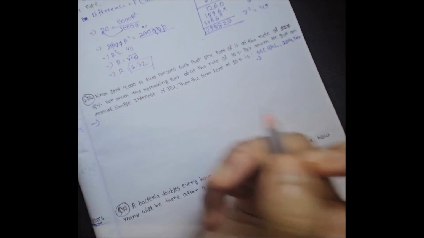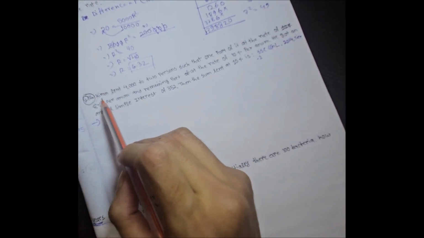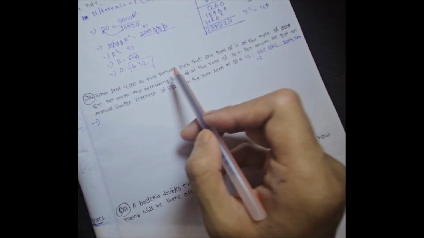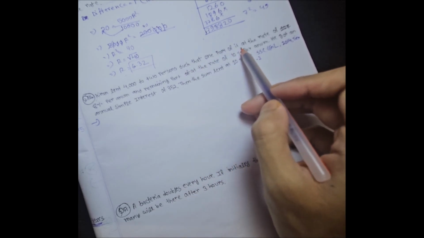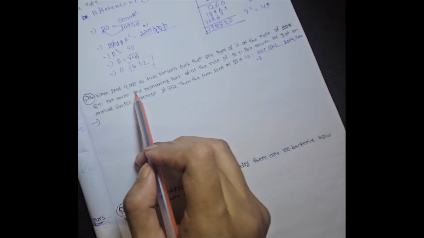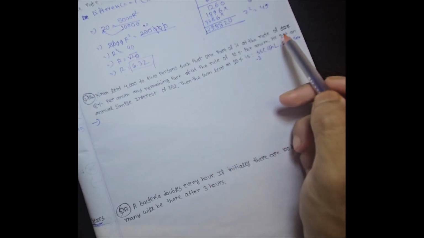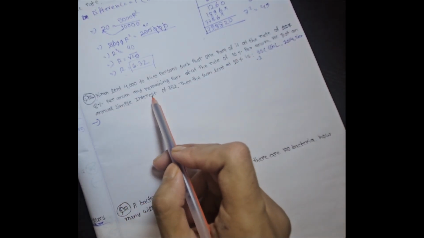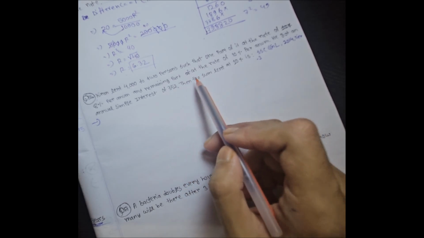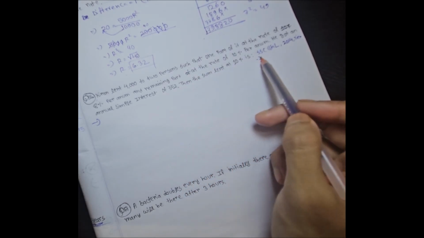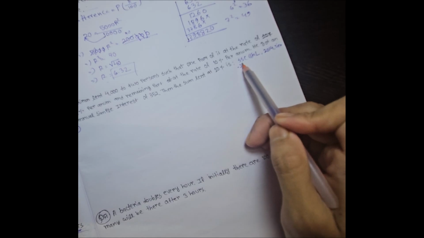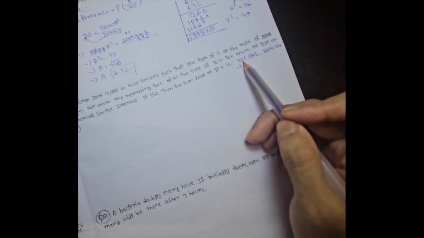So coming to the next question: Kiran lent 4,000 to two persons such that one part of it at the rate of 8% per annum and the remaining part at the rate of 10% per annum. He got an annual simple interest of 352. Then the sum lent at 10% is how much? This question came in the recent SSC exam, SSC CGL 2024, in the tier 1 set.